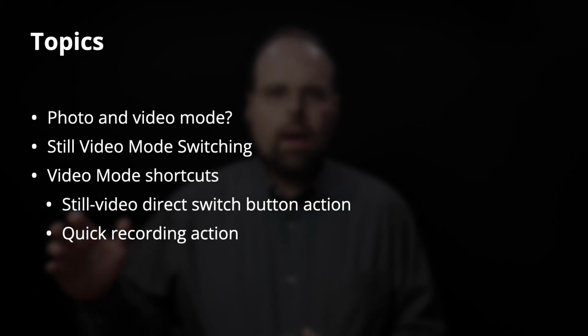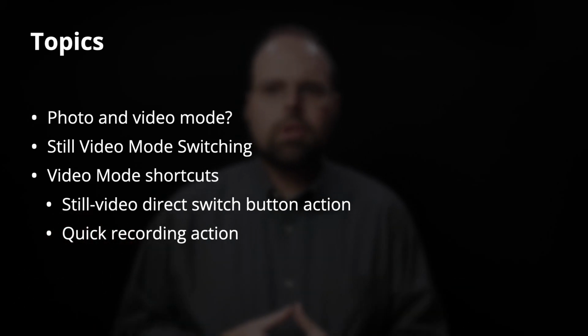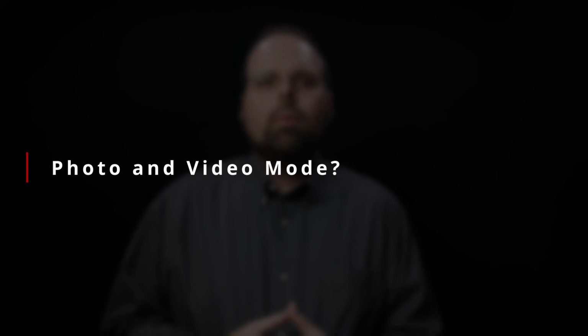I'm going to talk about how to nominally switch the camera between photo and video modes, so the normal way that you would probably do it, and then we're going to look at a couple of shortcuts to get the camera into video mode or between photo and video mode faster. So let's start with photo and video modes. What is it and why are they there?